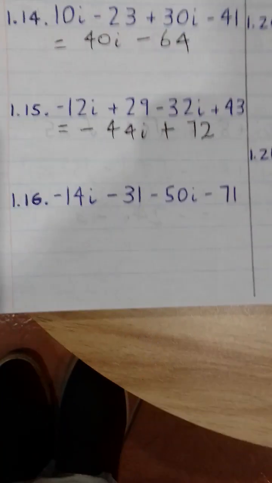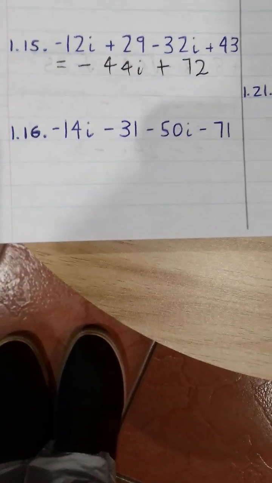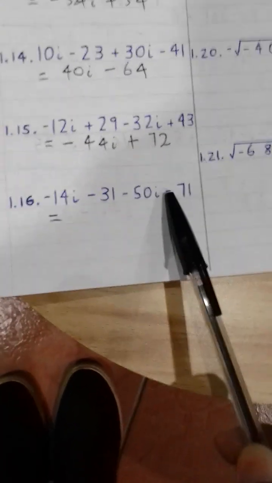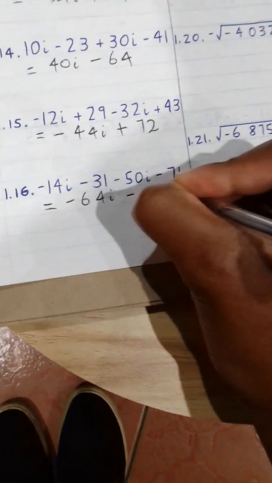Okay, hope that is clear, and I hope that makes sense. 1.16: negative 14i minus 31 minus 50i minus 71. Collecting like terms, negative 14i minus 50i, you get negative 64i. Negative 31 minus 71 is minus 102.